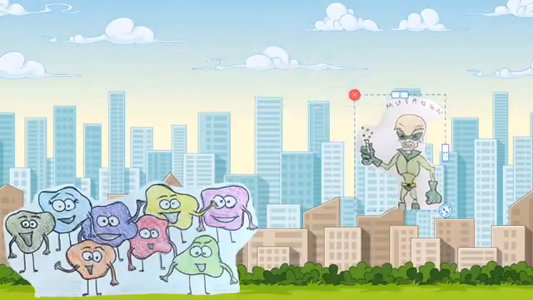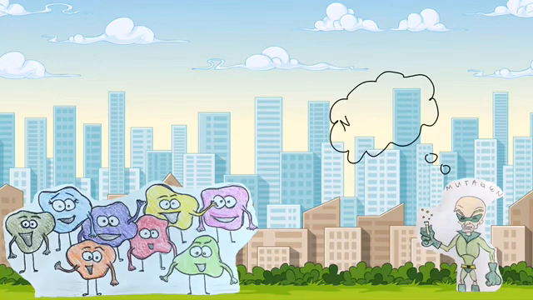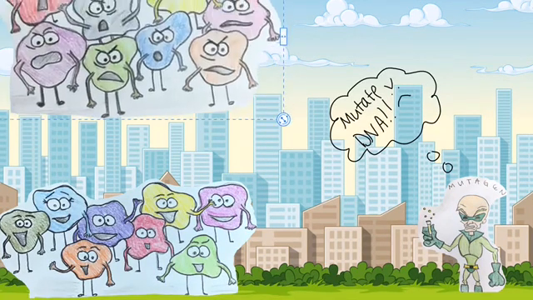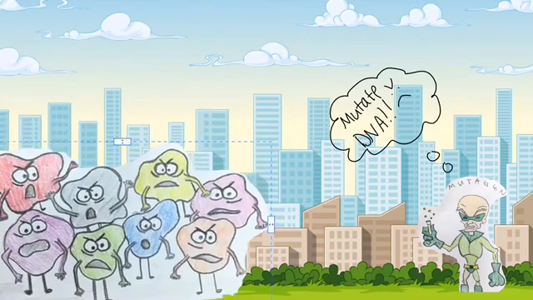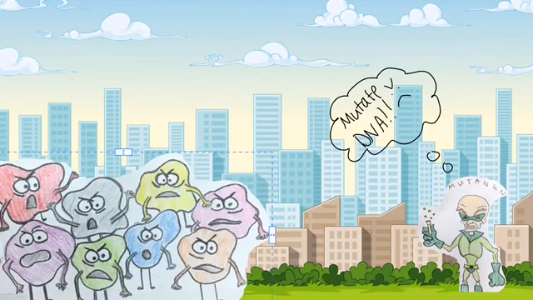Mutations occur when a villain named mutagen enters the cell and causes damage to the DNA. Mutagen wants to corrupt the cell and watch it become evil. If mutagen succeeds in his plan, the cells of the body will start following his evil rule, and the cells in that area will become cancer.